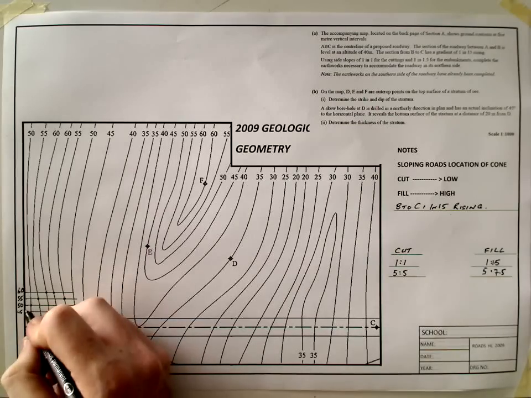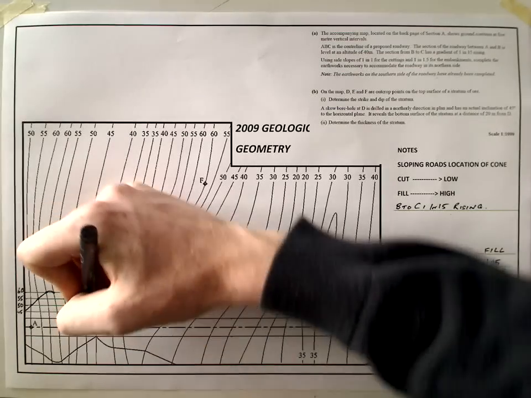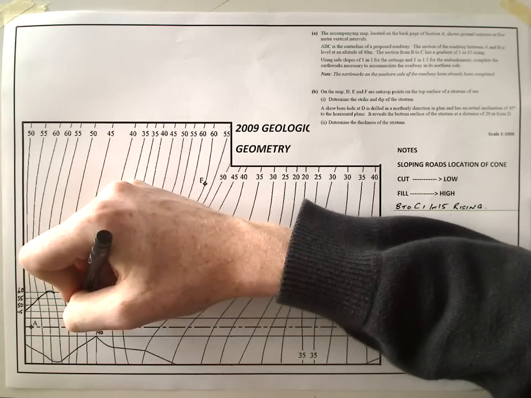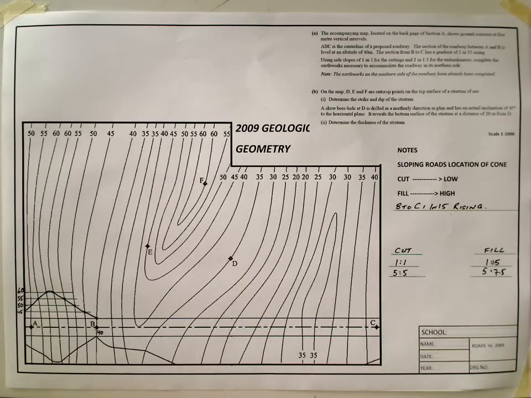So I can draw in, so that area there is cut.